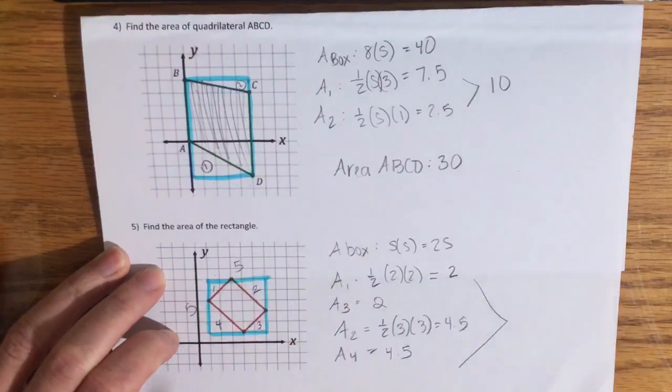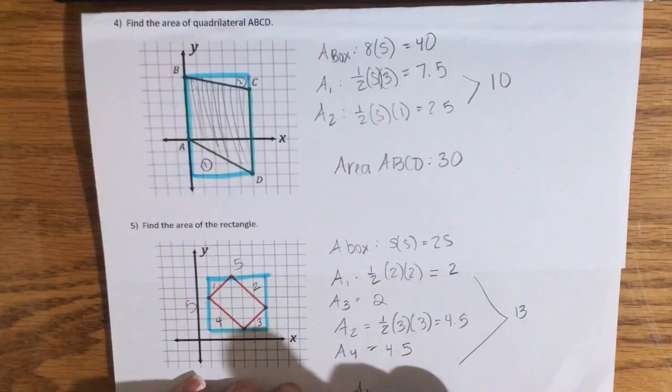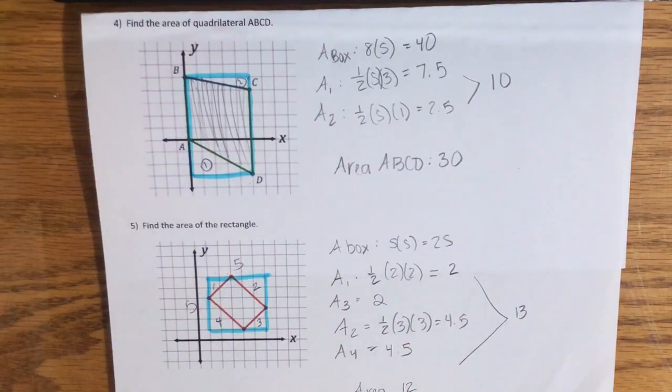So we're going to add those all up to get 13. So that means the area of the rectangle, which actually doesn't have any labels, is going to be 25 minus 13. So that is going to give you 12. Okay, so what you can do is I would pause it now and try the 3 practice ones. And then when you're ready, unpause it, and then I'm going to show the answers to the practice page.